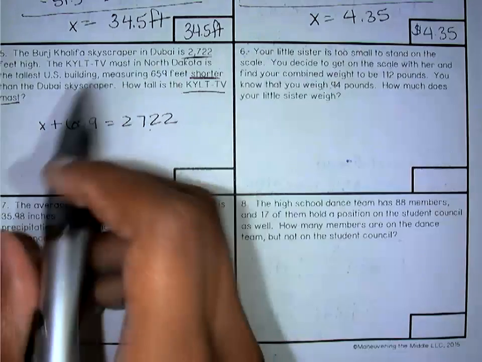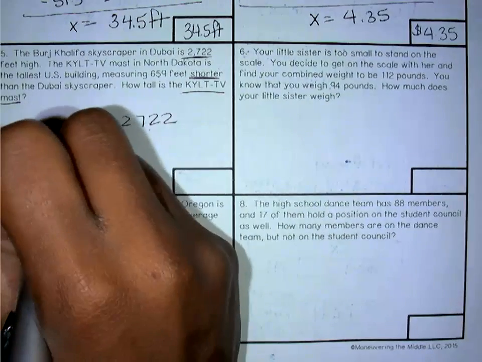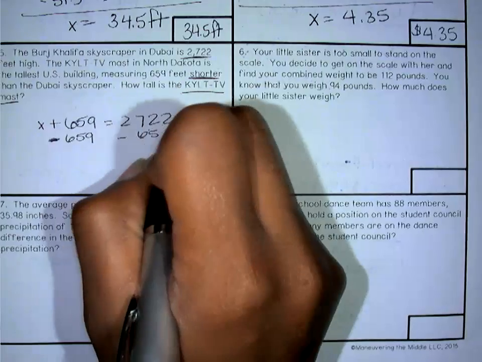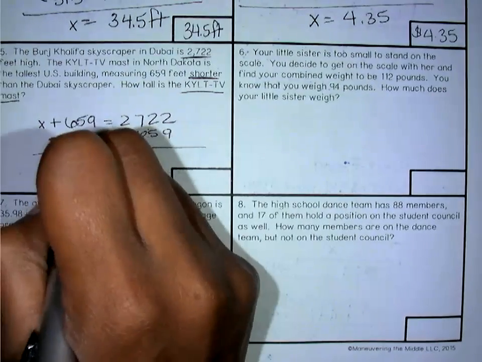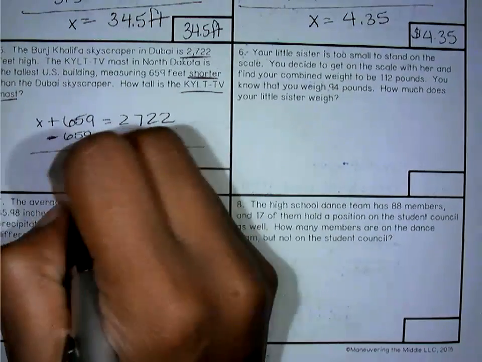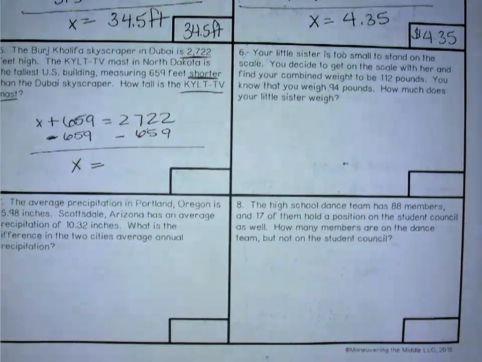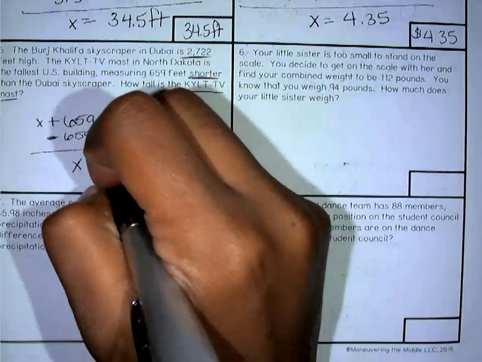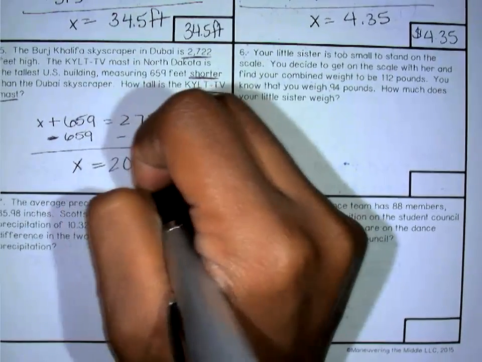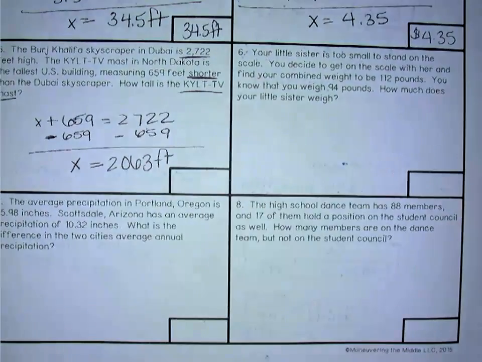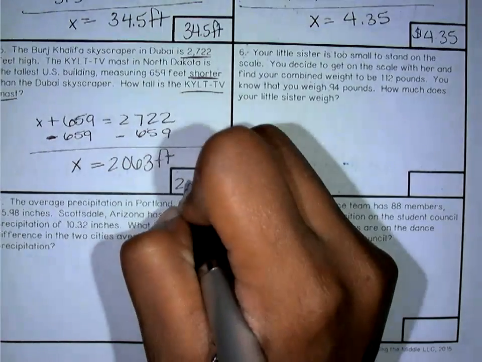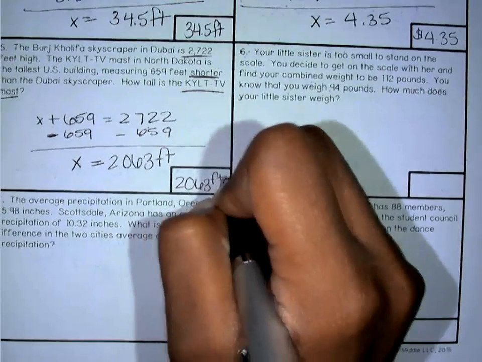So now to get x by itself, the opposite of adding is subtracting. Say that's 659. So now x is by itself. And when you take out a calculator and solve that problem, you are left with 2,063 feet. That should be the correct answer that you have. If you don't, pause it and make sure you work it out and you write this down.